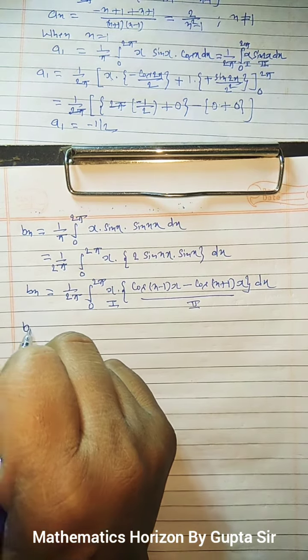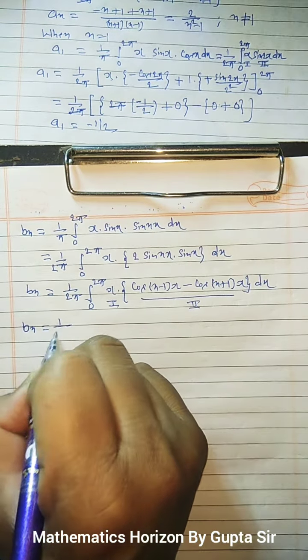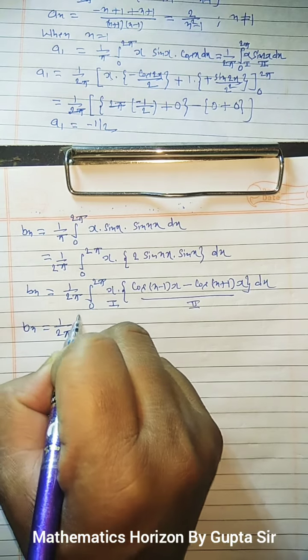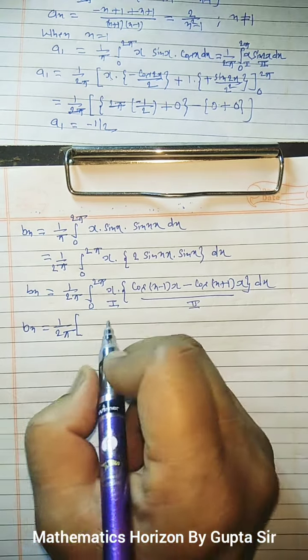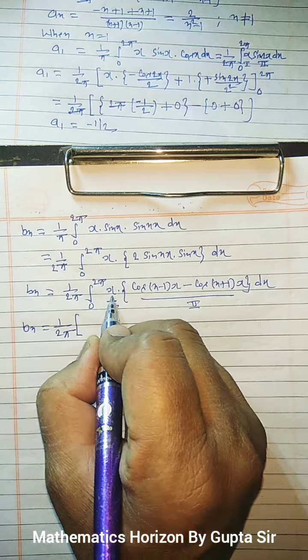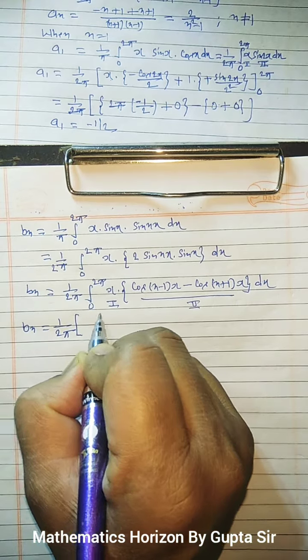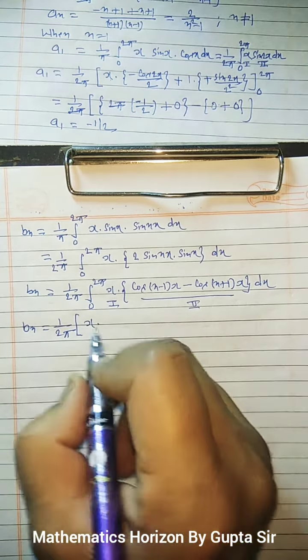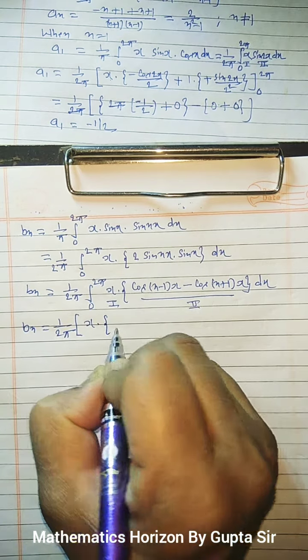That is b n is equal to 1 upon 2 pi. First function means integration of first function as it is. Integration of second, what is the integration of second?